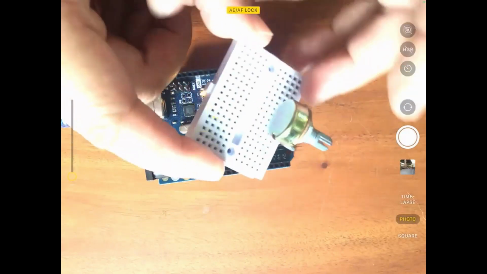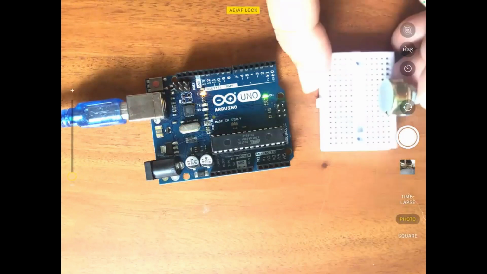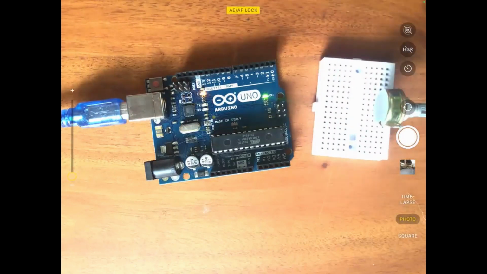Okay. Then pick up some cables. Now, good practice is to use color-coded cables. This is important because it allows you to debug properly your setup.